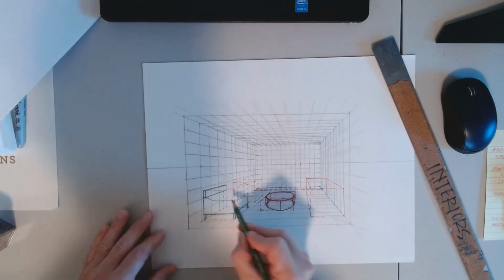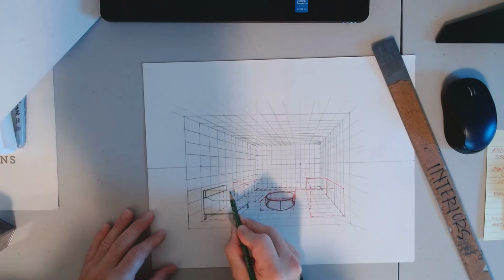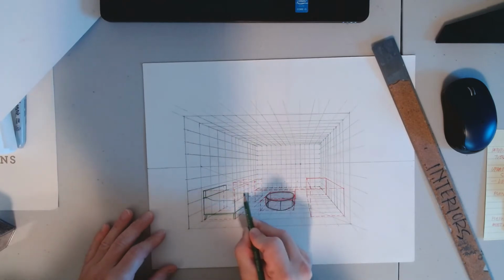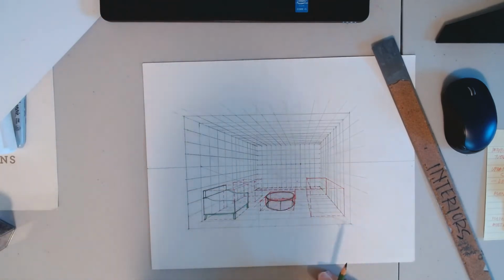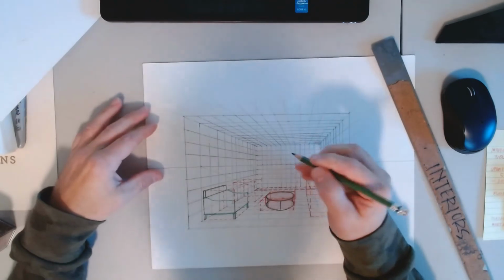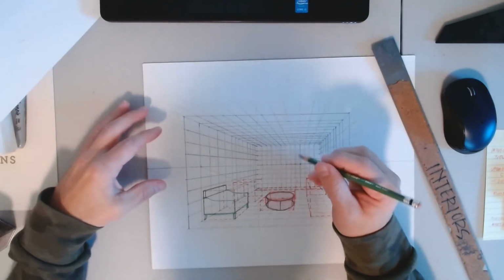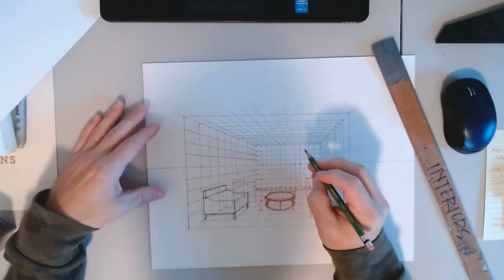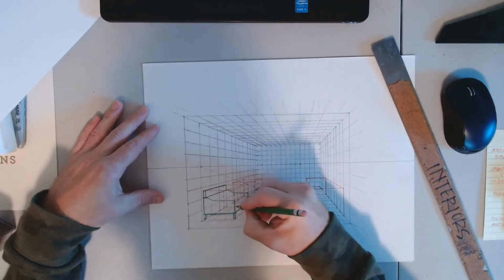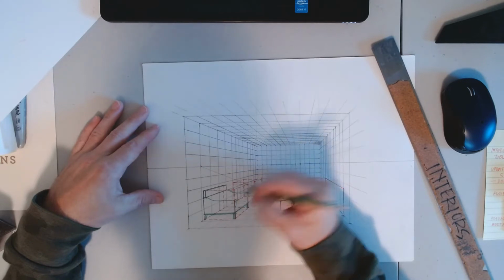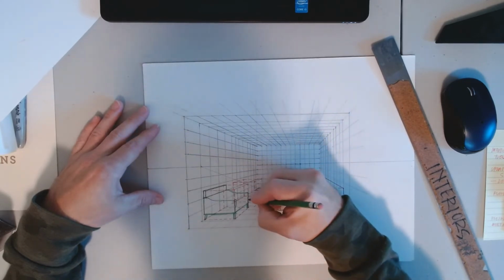Draw something similar to that on the other edge here. Okay. You can see that the front of the arm has a curve to it like that, where the seat cushion meets it.